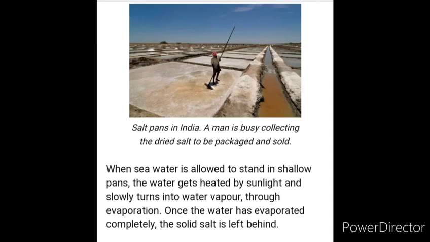As we all know, seawater contains salt, so we can call it a salt solution. Now seawater is collected in shallow pits dug on the seashore, and the heat of the sun makes the water evaporate. When enough water has evaporated, the solution becomes concentrated. Then the salt begins to crystallize.